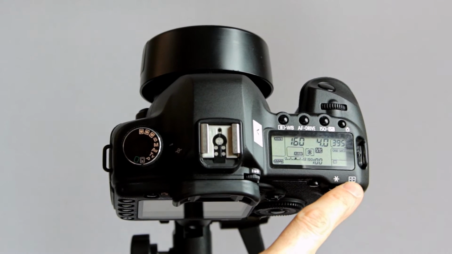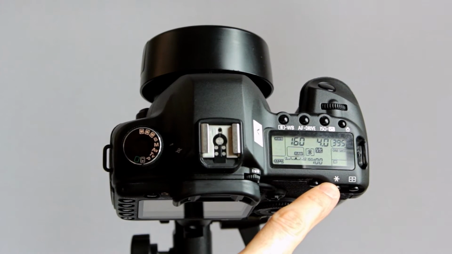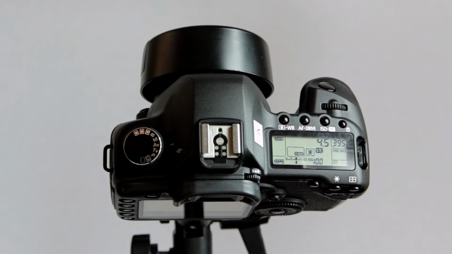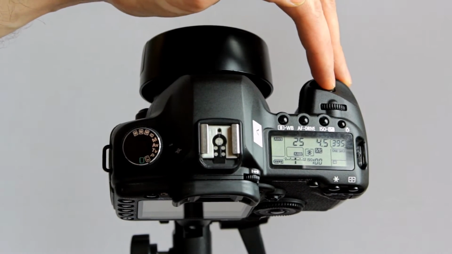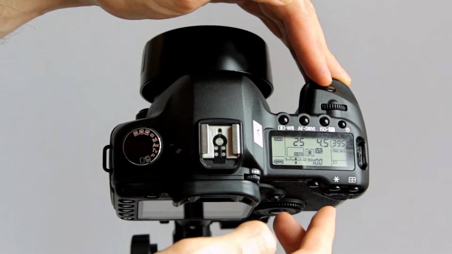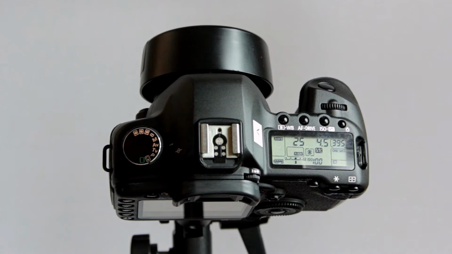Now, these buttons here, this is a lock, an exposure lock. So say if we were in aperture priority, we got the camera to meter, then we can press the exposure lock and it will not shift on you, okay, until you remove it.